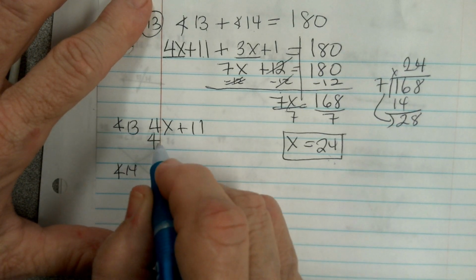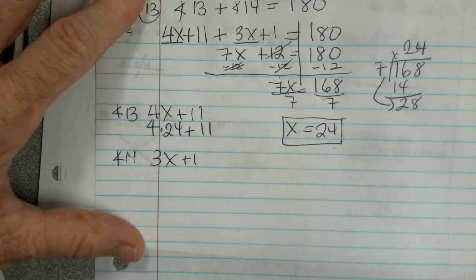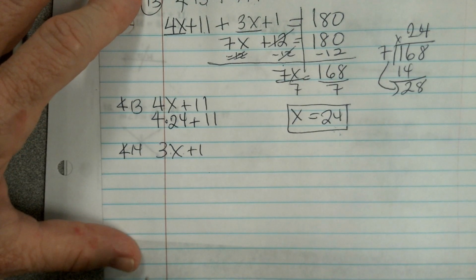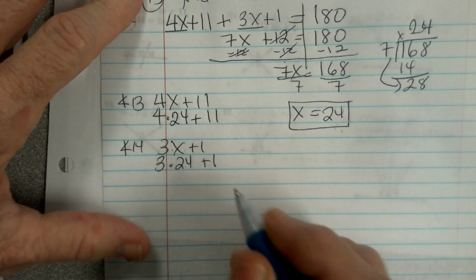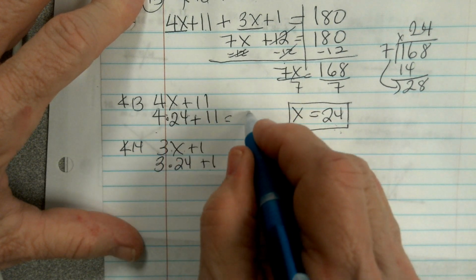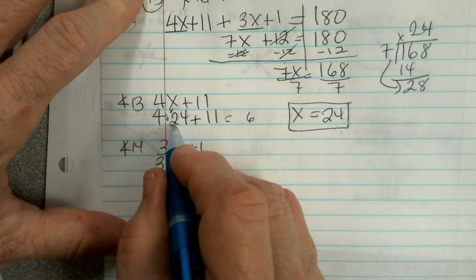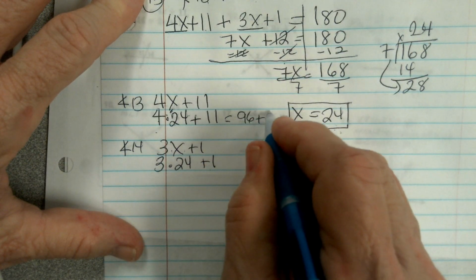You're going to put 4 times 24 plus 11 for this one. And on this one, I'm going to put 3 times 24 plus 1. So 4 times 4 is 16. 4 times 2 is 8 plus 1 is 9. 96 plus 11.